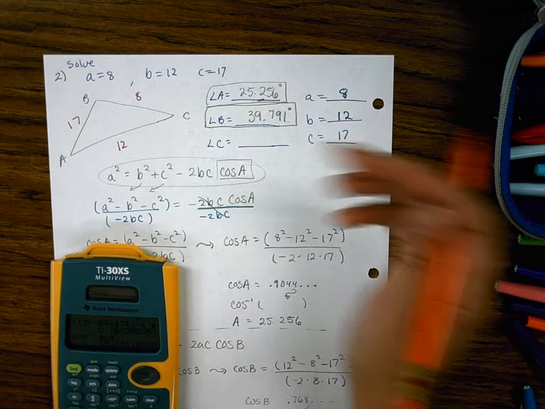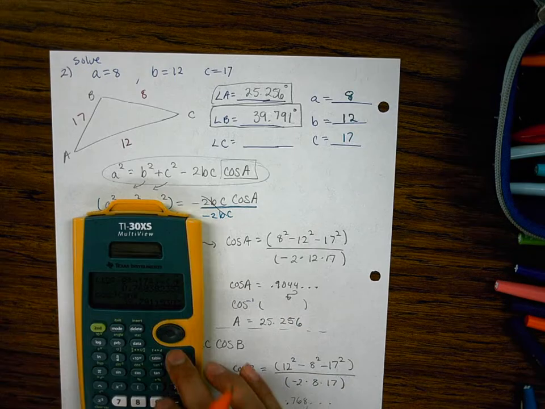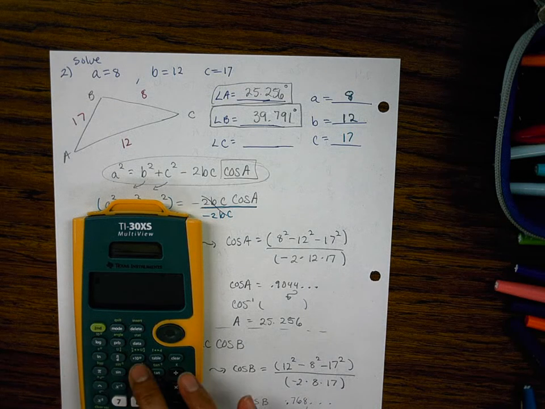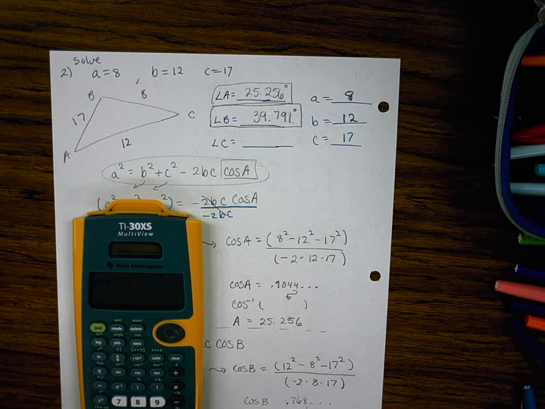Now, I stated earlier, and I did not do it, I apologize, but if you wanted to, from the get-go, instead of doing the inverse at the end, you could do second cosine, open parentheses, and then plug everything in the way we did.